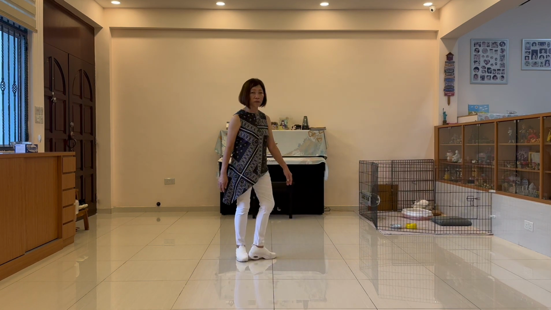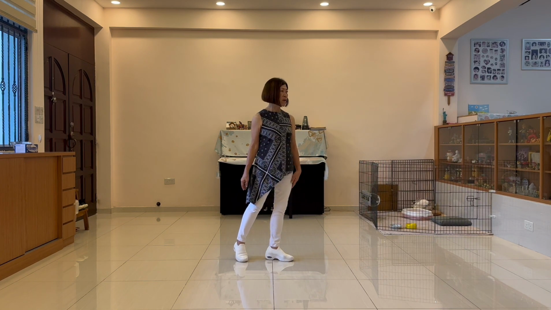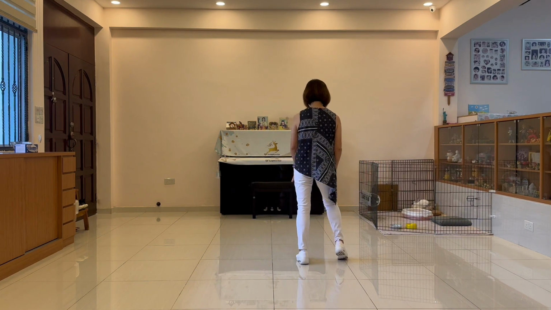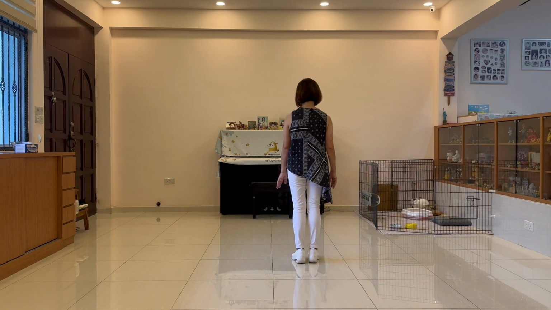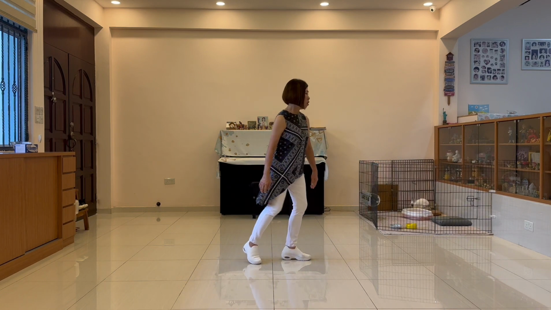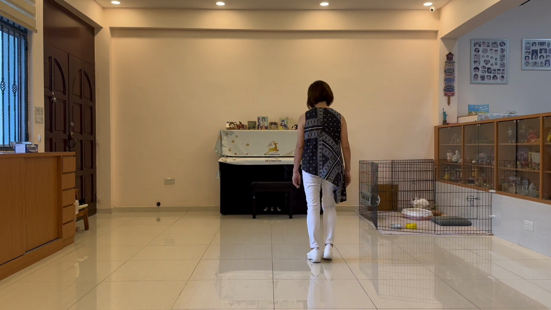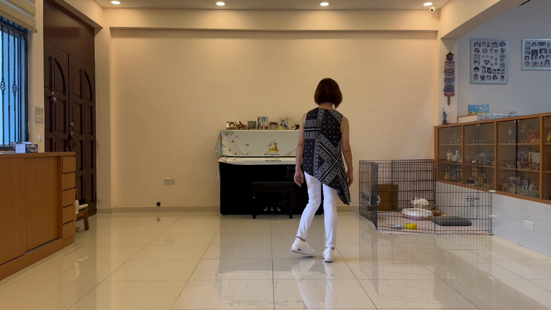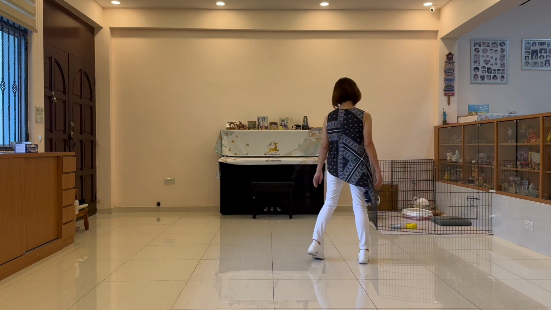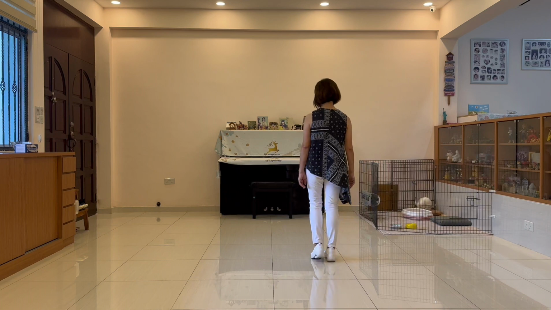So after your half turn from section 5, straight away do a quarter turn. Stop, hold, transfer weight, rock, recover, cha-cha-cha. So with the count, after your pivot half turn, you count 1, 2, 3, 4, 5, 6, 7, and 8. I repeat, after your pivot half turn, 1, 2, 3, 4, 5, 6, 7, and 8.